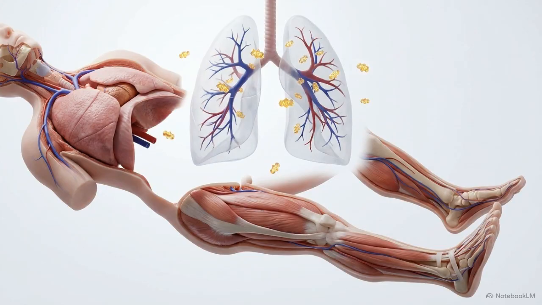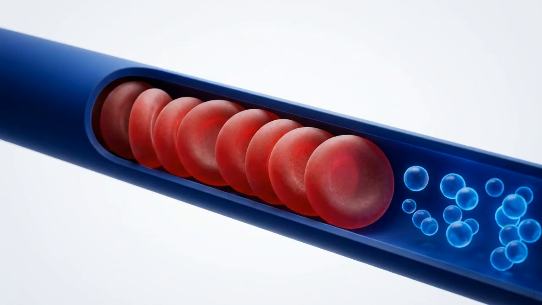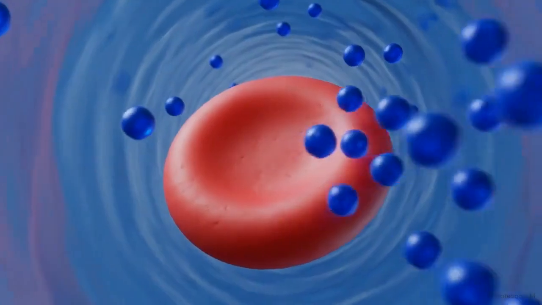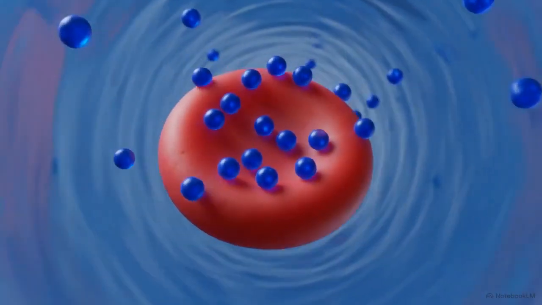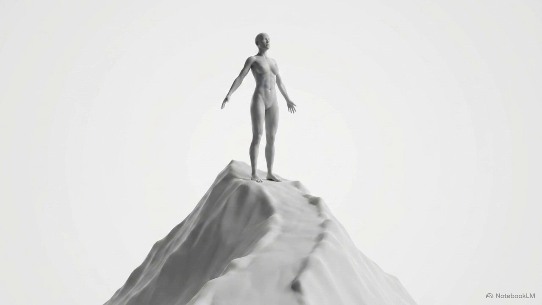To bridge that gap, the body uses a rapid transport vehicle, a respiratory pigment called hemoglobin, located within your red blood cells. Hemoglobin has an incredibly high affinity for oxygen. As red blood cells move through the capillaries of the lungs, the hemoglobin acts as a chemical magnet, grabbing the oxygen and rushing it through the vascular system to replenish oxygen-deficient tissues. Inhaling initiates a complex delivery system that powers the ATP energy engines of trillions of individual cells.